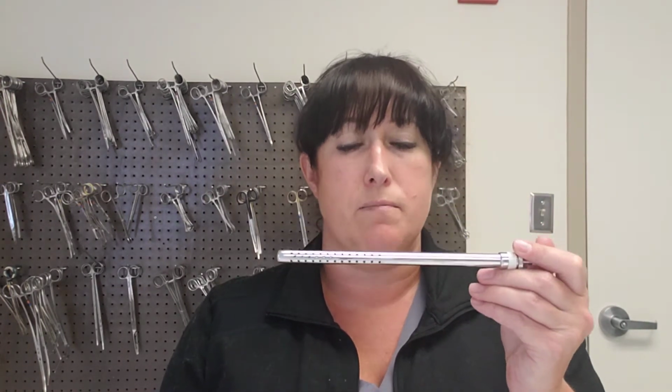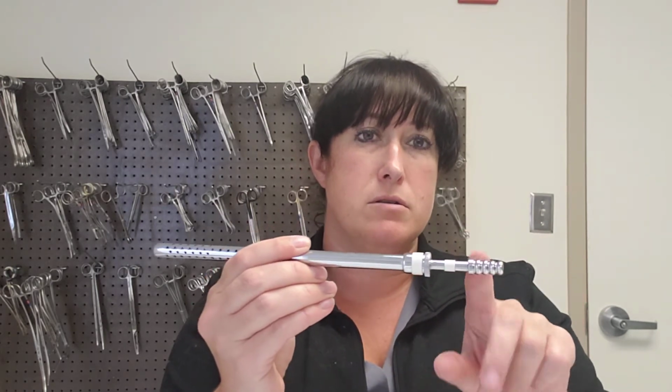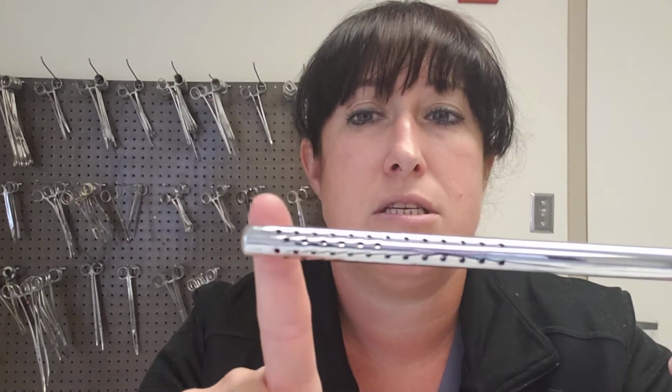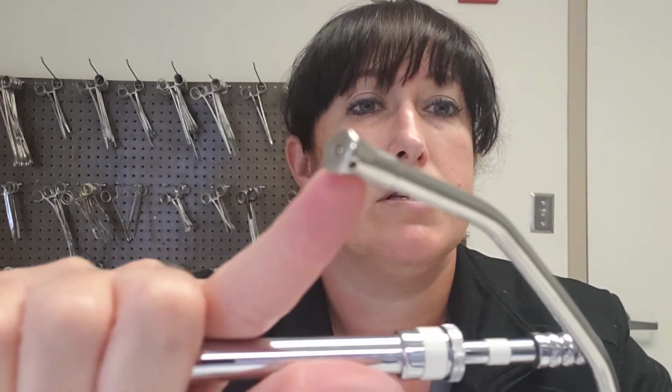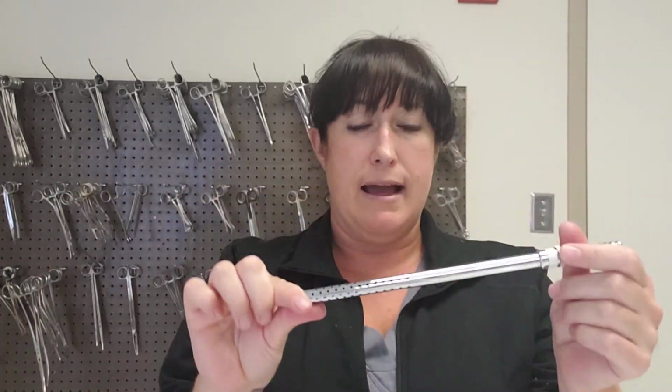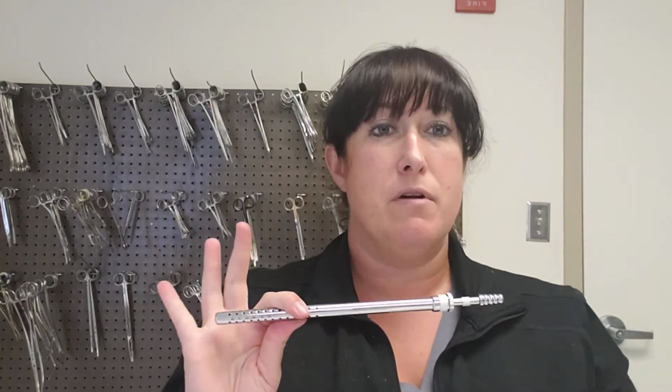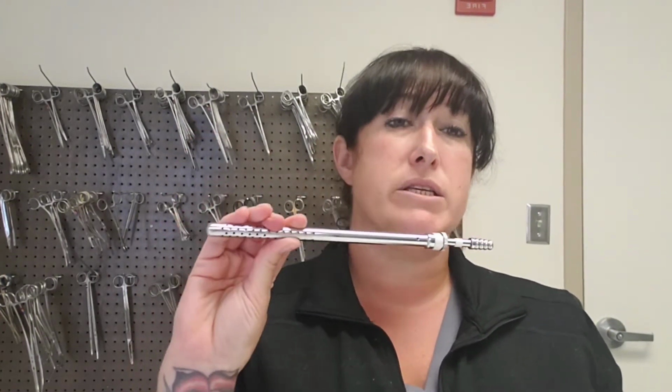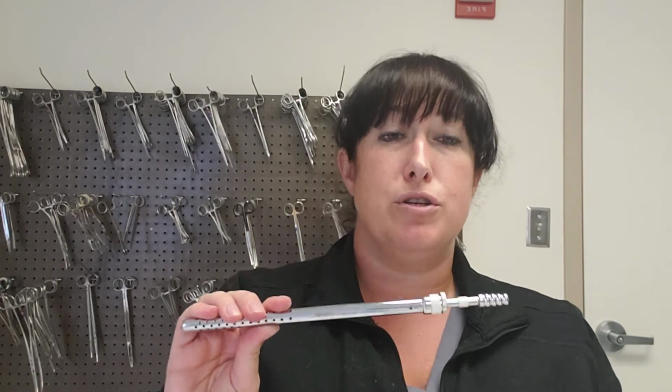If you are in a case where there's a lot of fluid, you will need to use this Poole suction. This is the tip that hooks to the tubing, and this is what suctions in. As you can see, it's got all these holes here. These only had the holes here at the tip. This has a lot more. This is going to allow you to suction up a lot more fluid at the same time versus this. So do you need this all the time? No, you just need it when you're using a lot of fluid.